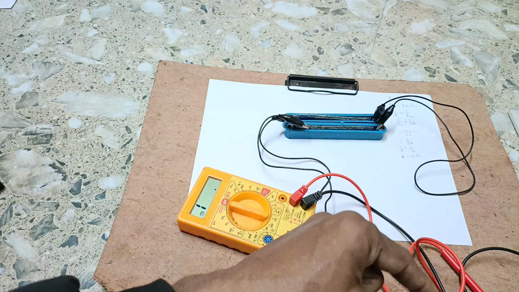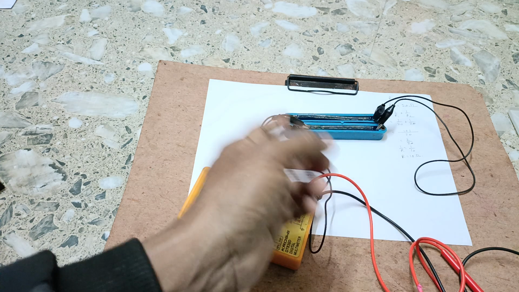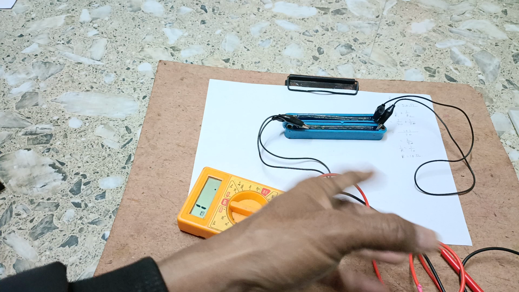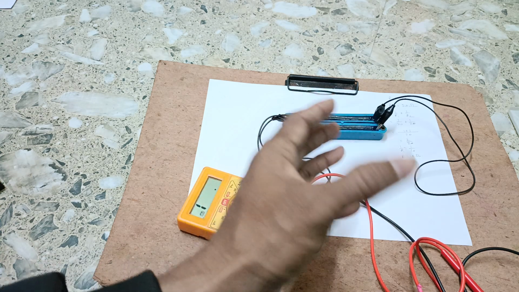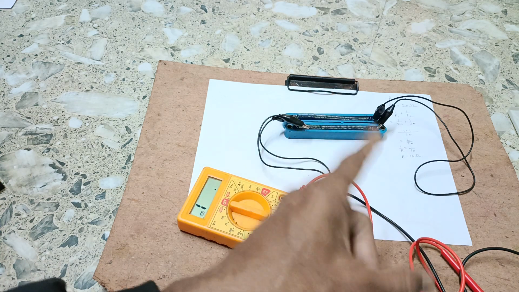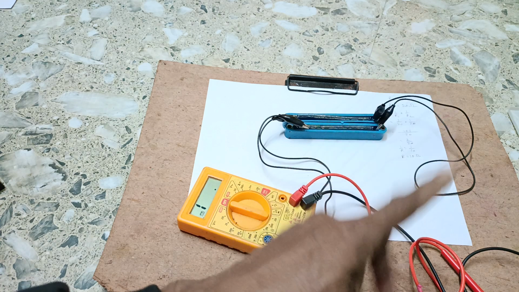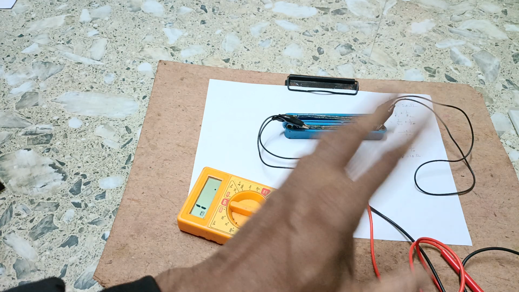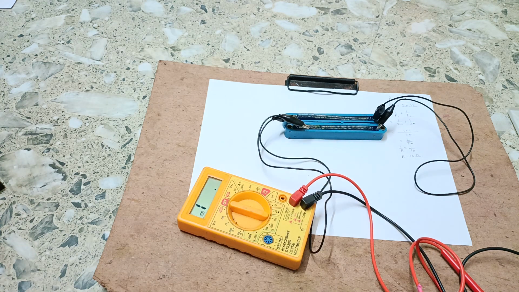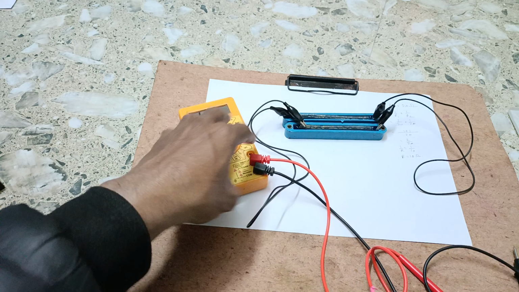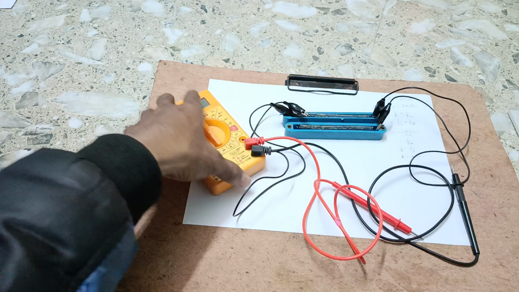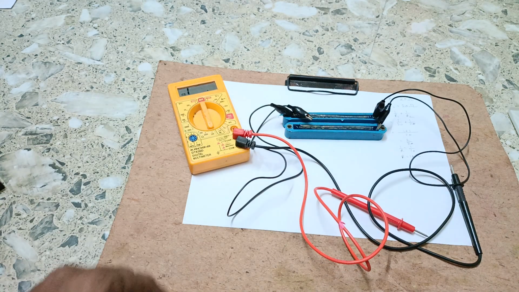That is, the equivalent resistance R is equal to R1 plus R2 plus R3 plus R4. But if we connect the resistances in parallel connection, then the equivalent resistance is 1 by R equal to 1 by R1 plus 1 by R2 plus 1 by R3 plus 1 by R4. Right? This is the way we have measured resistances, and we have shown you the resultant of parallel and series connection.